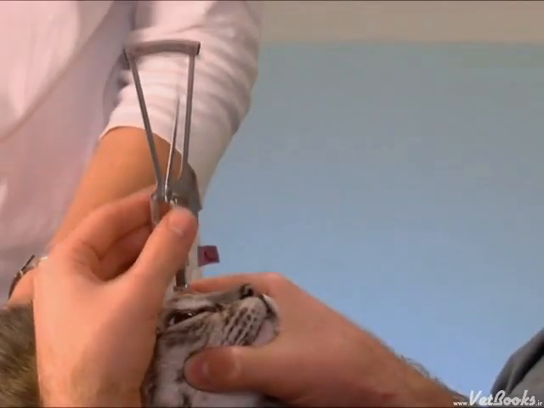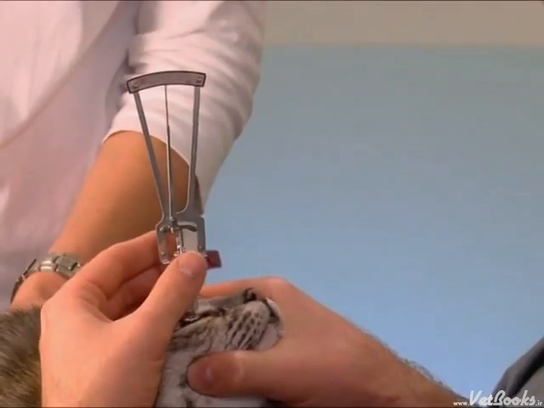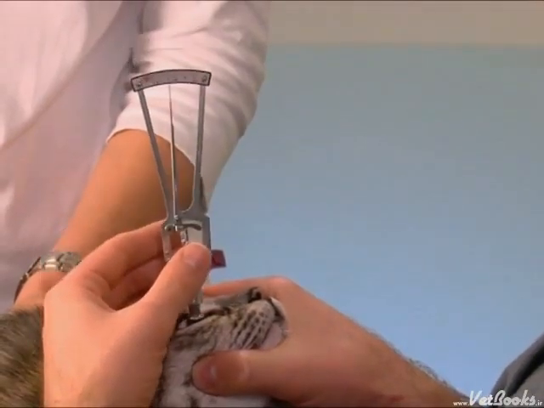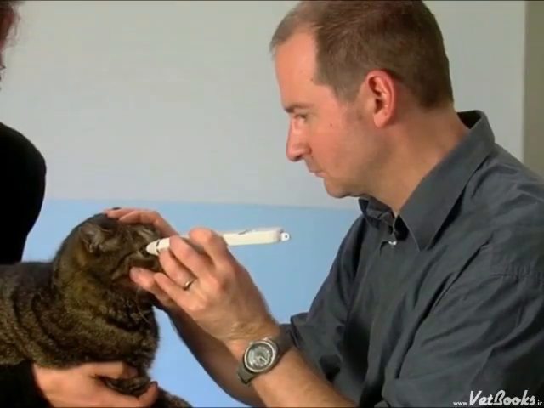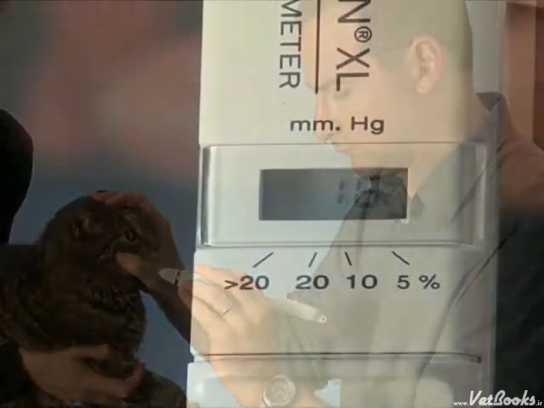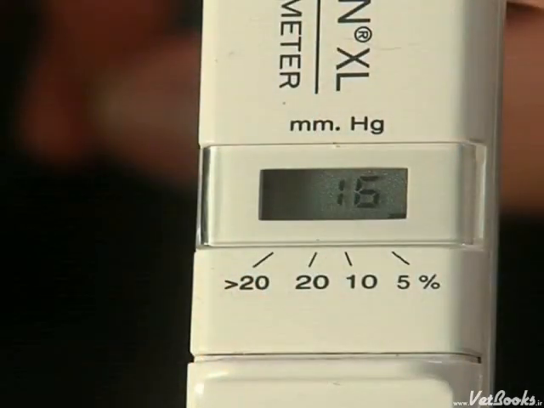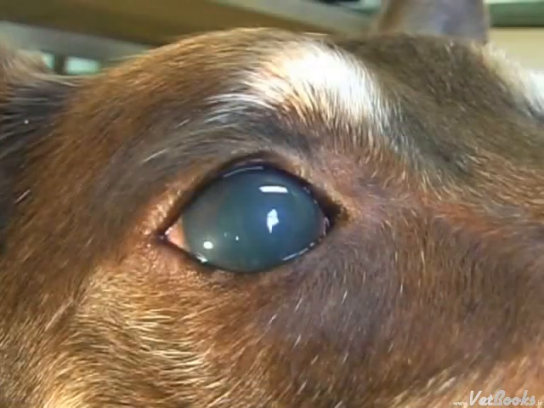For measurement of intraocular pressure, the two main instruments used in veterinary practice are the Schiotz tonometer and the Tono-Pen. Normal intraocular pressure in cats and dogs is generally between 10 and 25 millimeters of mercury, though some physiological variation occurs. A sustained increase in intraocular pressure is the defining feature of glaucoma.